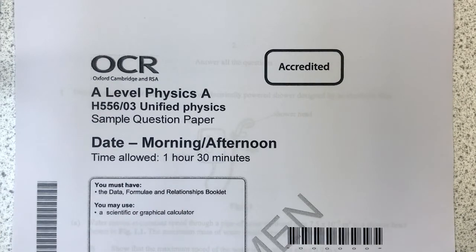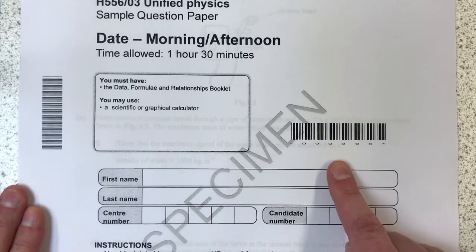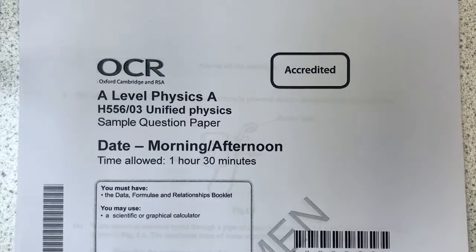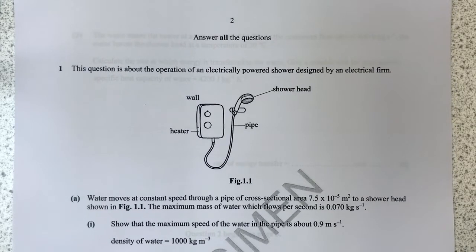Okay, let's have a look at the Unified Physics Specimen paper. We'll call it 2016 for the spreadsheet. It's a bit of a tricky paper, to be fair. Question 1 is about a shower. This question is about the operation of an electrically powered shower designed by an electrical firm.